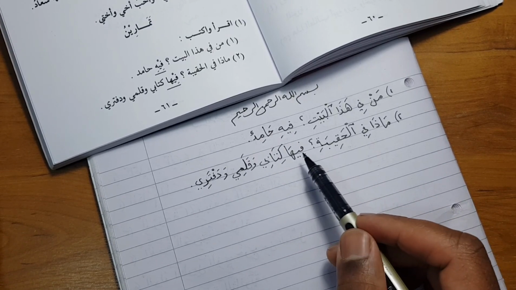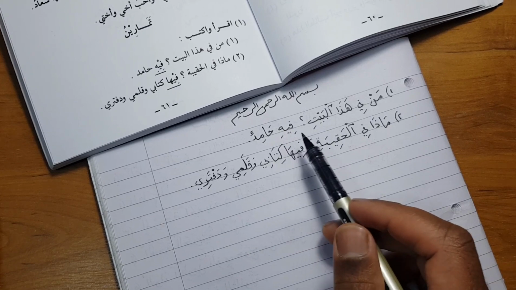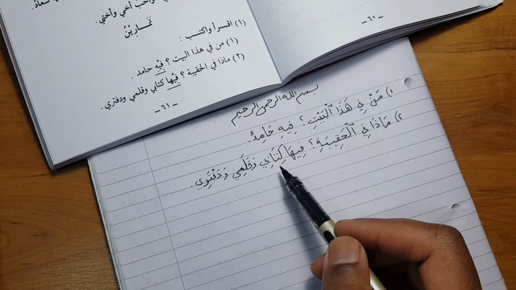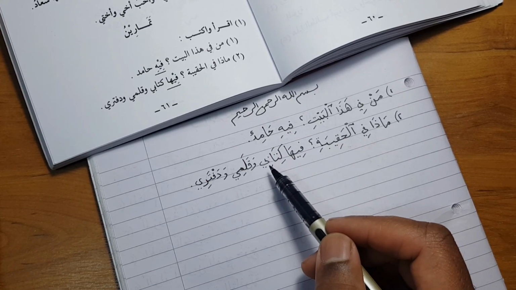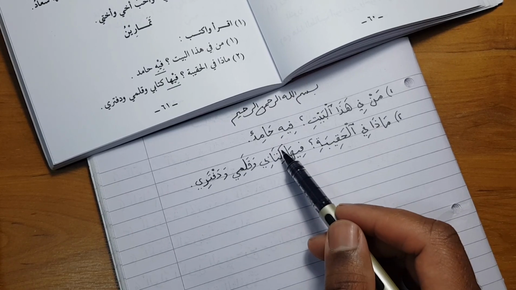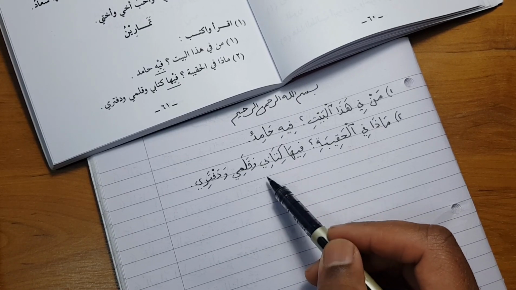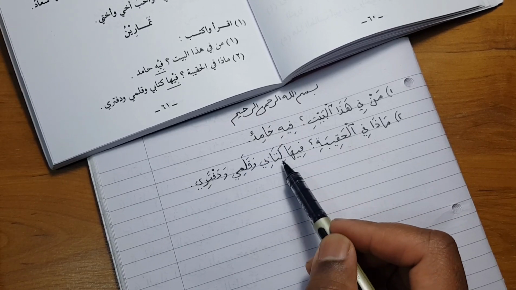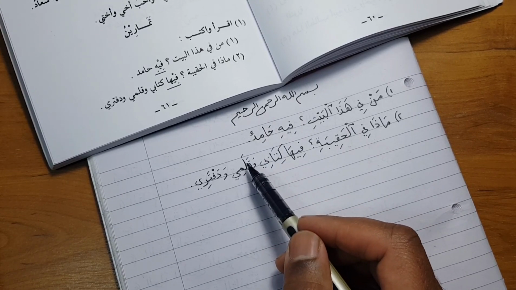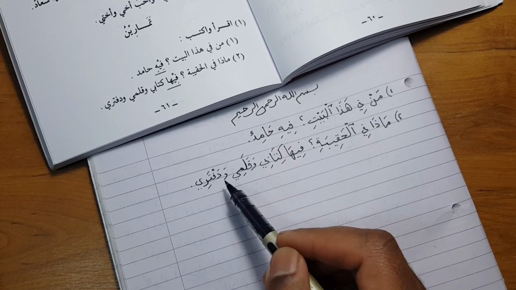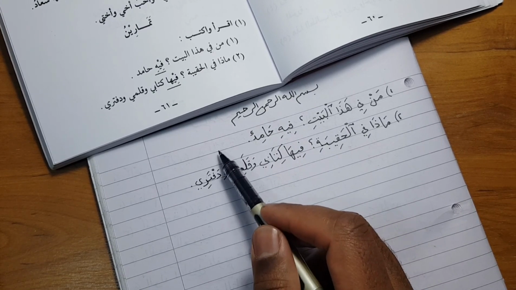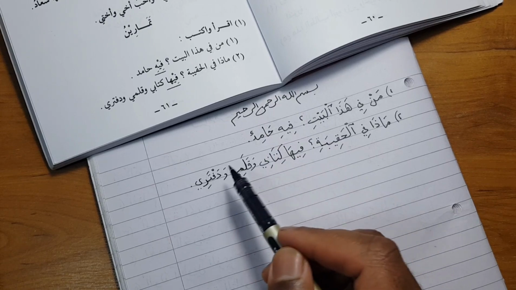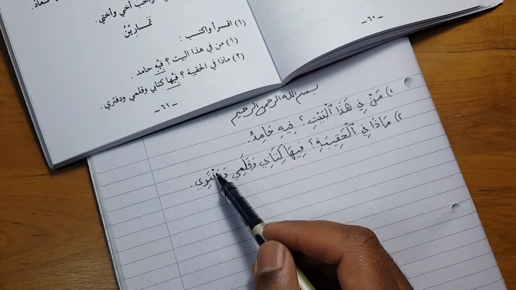Same here. فيها جار ومجرور شبه جملة خبر مقدم. كتاب is the مبتدأ and it's مرفوع, but we can't see the ضمة because it's مضاف to ياء المتكلم, so مضاف مضاف إليه. واو حرف عطف. قلم is معطوف to كتاب, it's also مرفوع, but we can't see the ضمة because it's مضاف to ياء المتكلم. واو حرف عطف. دفتر is also معطوف to كتاب, it's also مرفوع, but we can't see the ضمة because it's مضاف to ياء المتكلم.